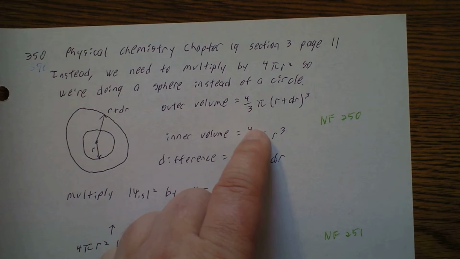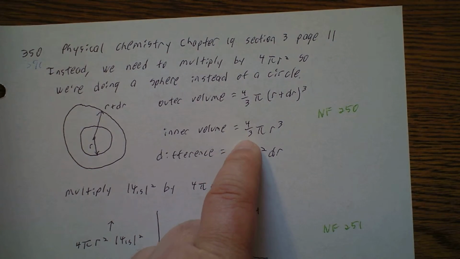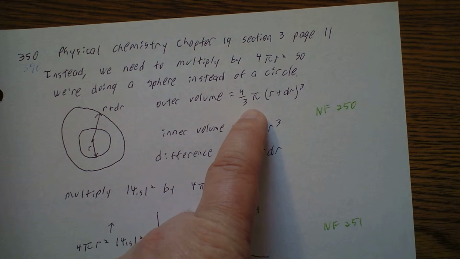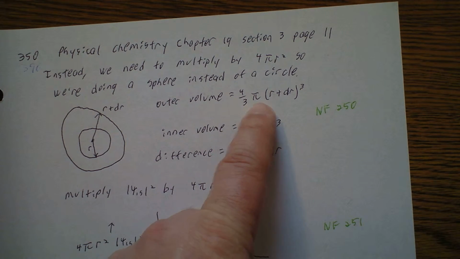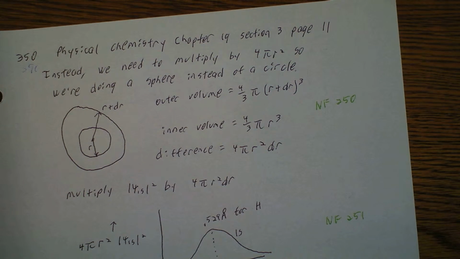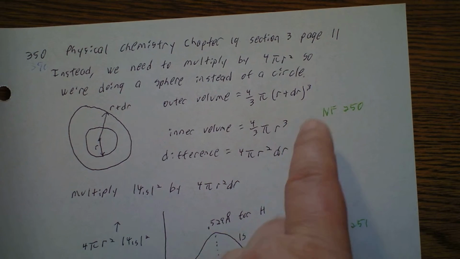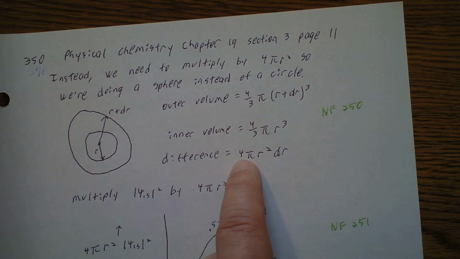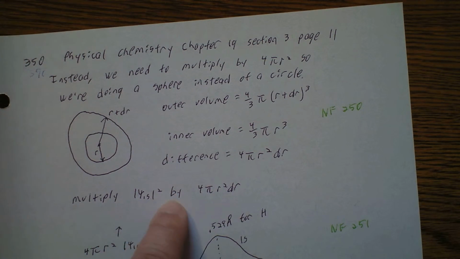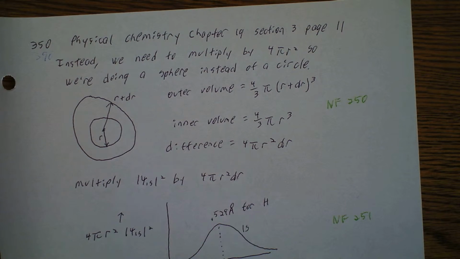The inner volume would be just 4 thirds pi r cubed. The outer volume would be 4 thirds pi (r plus dr) cubed. Now simplifying that, the difference between the outer volume and the inner volume is just 4 pi r squared dr. Now we're going to multiply psi 1s squared by 4 pi r squared dr.